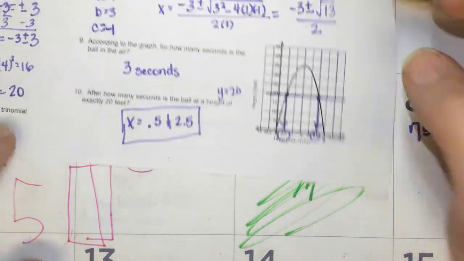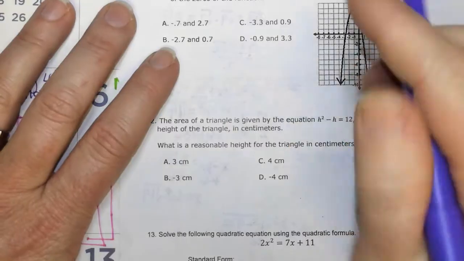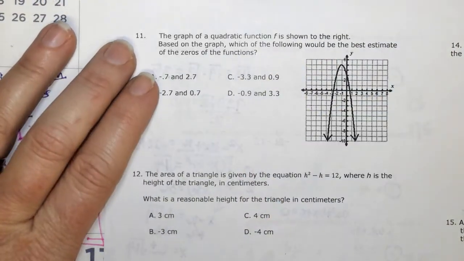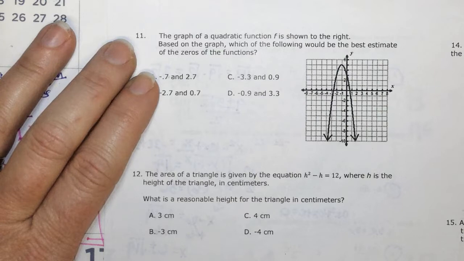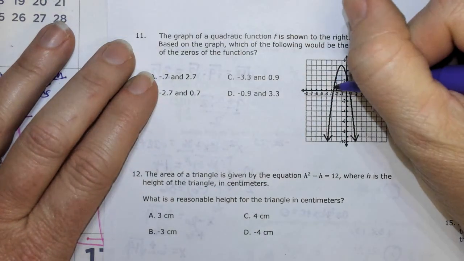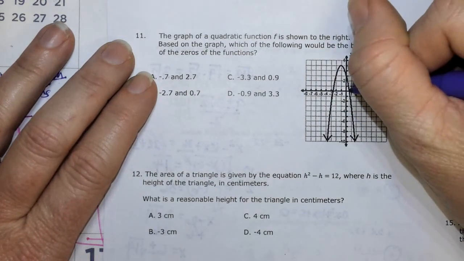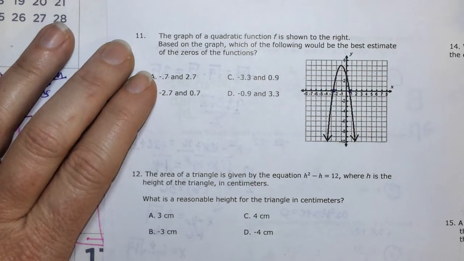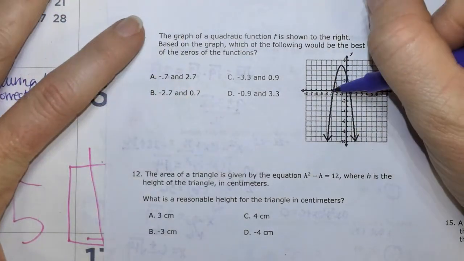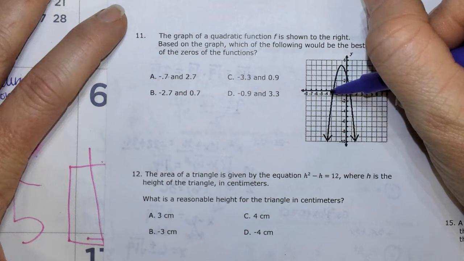Okay, flipping over to the back side now. All right, number 11. The graph of a quadratic function f is shown to the right. Based on the graph, which of the following would be the best estimate of the zeros of the function? So the zeros are going to be, remember, where my graph is crossing the x-axis. So I see that this one falls between -2 and -3.